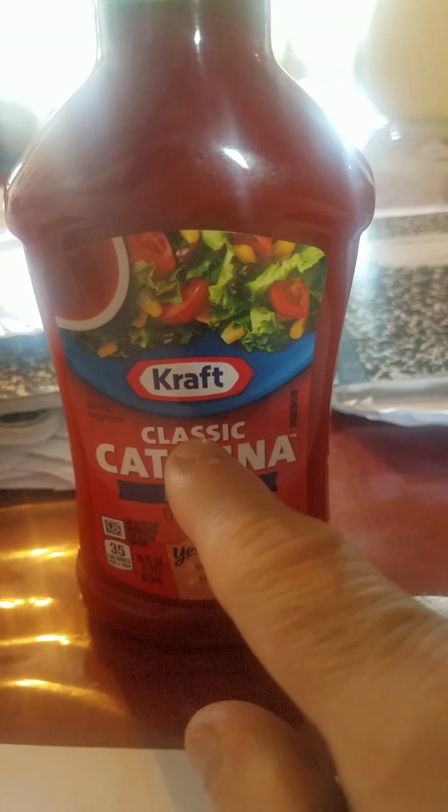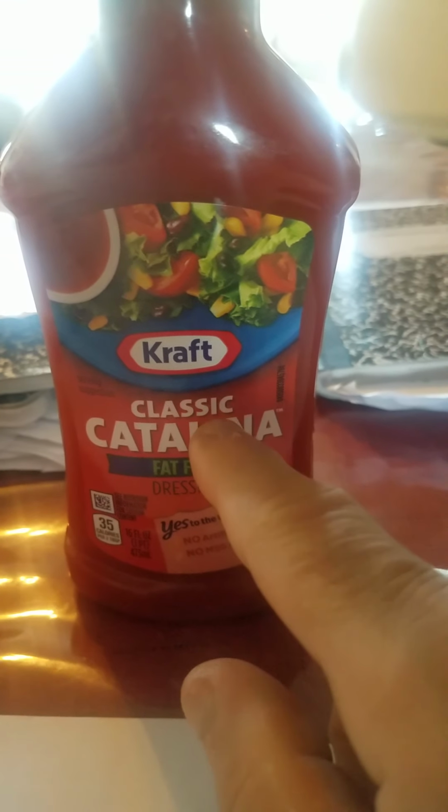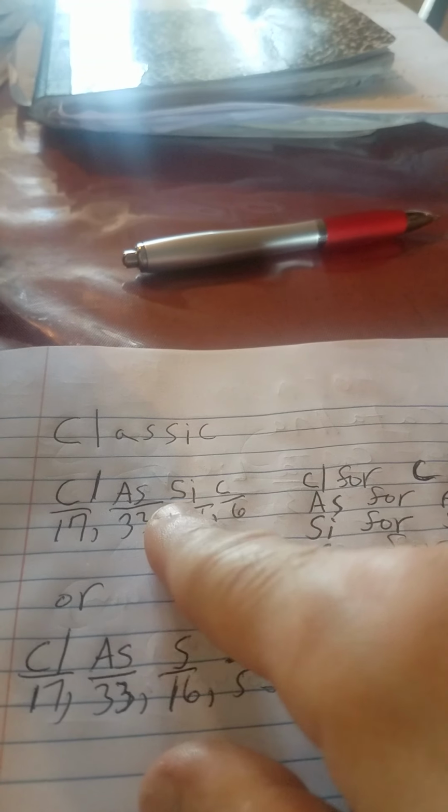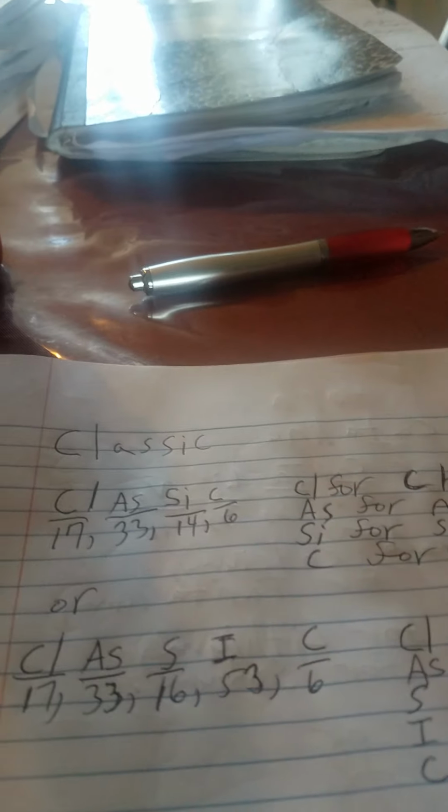AS is for arsenic, capital A-R-S-E-N-I-C. Then you've got capital S and the I. You see the S and the I right here? That's for silicon. And you notice it has a small i after the capital S? That's atomic number 14. And silicon is spelled capital S-I-L-I-C-O-N. Then we've got capital C, 6, for carbon.